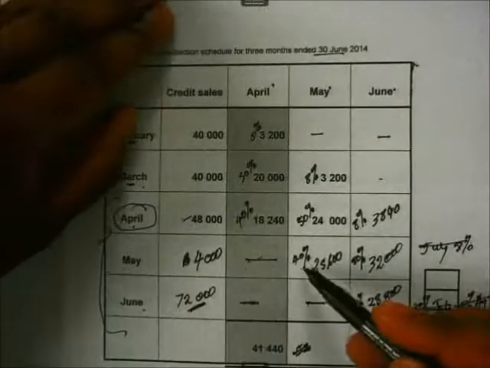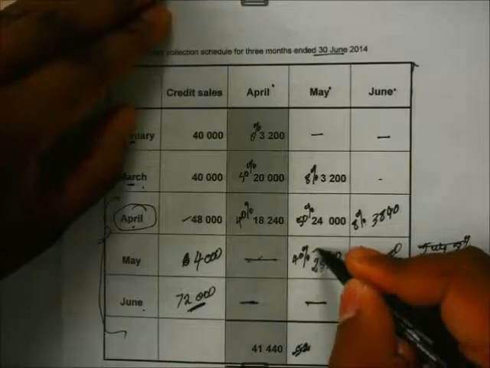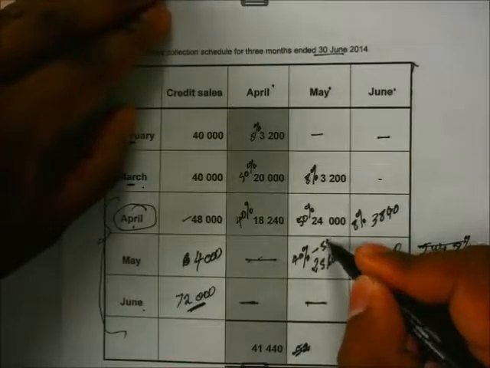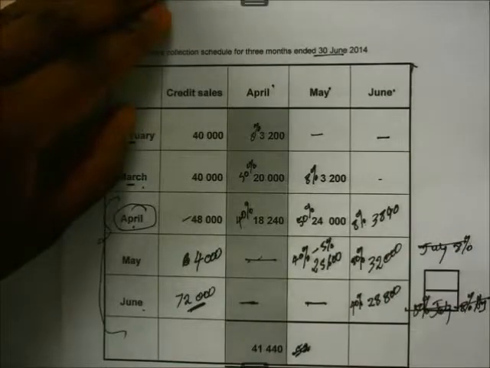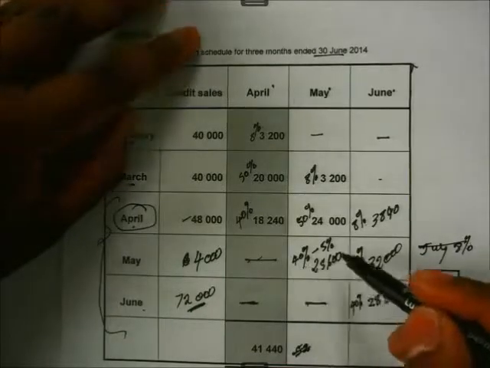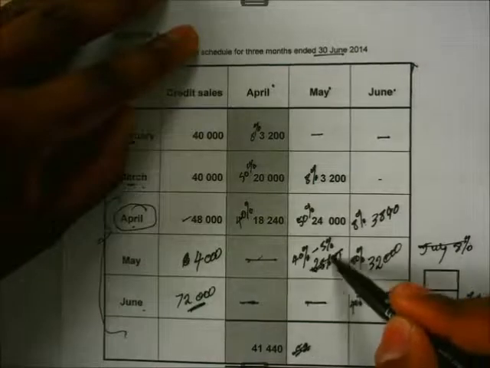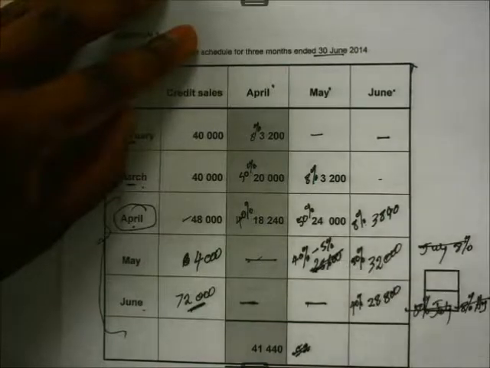That will bring us here to May, where the 40% is. You have 40% minus 5%. Right, that amount is wrong, but we are still going to use that amount.